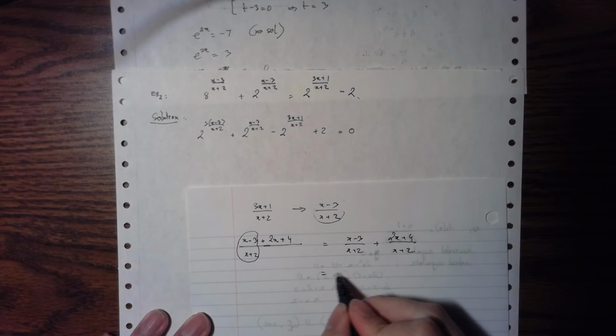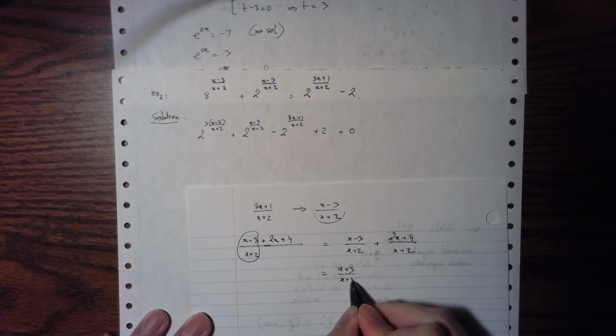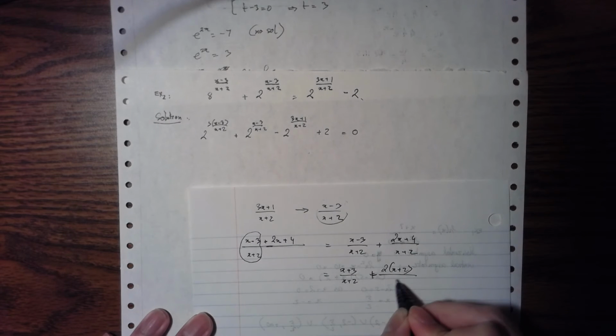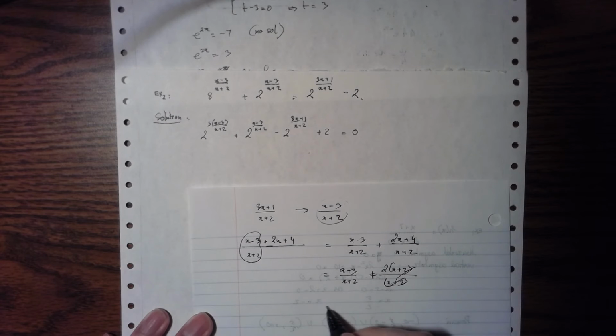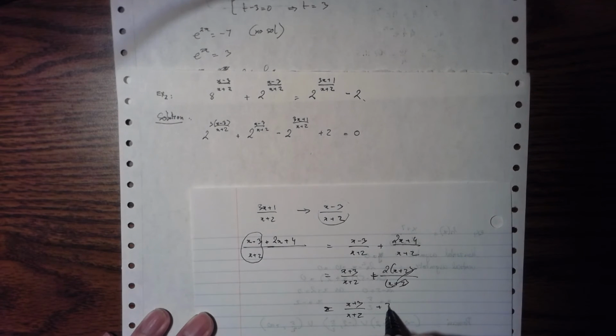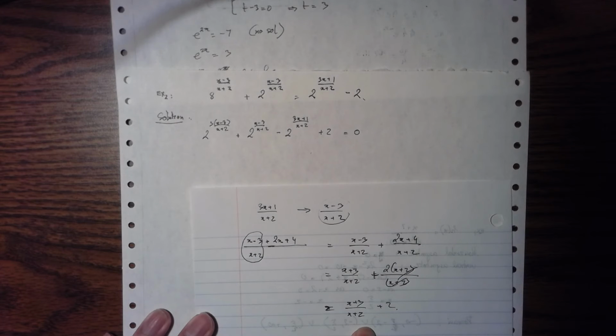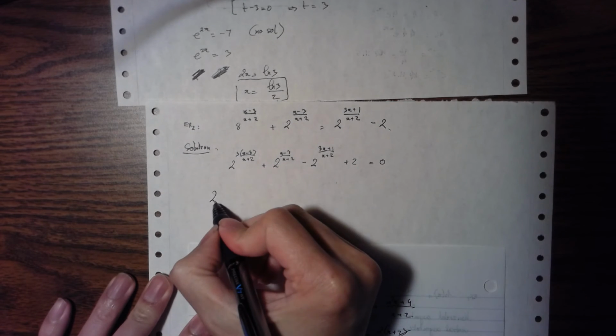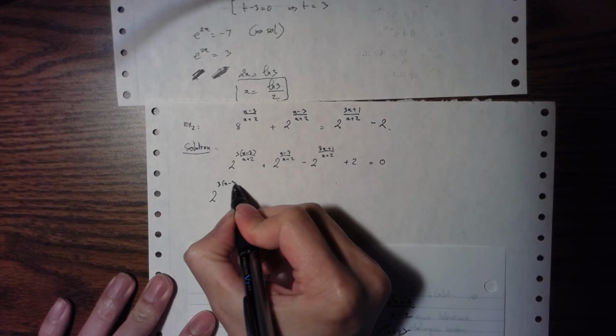And this is what we need already. X plus 2, and I factor them out. You have 2 times x plus 2 over x plus 2, which cancels. So you have x minus 3 over x plus 2, plus 2. Right? So I'm gonna write it as 2 raised to the 3x minus 3 over x plus 2.